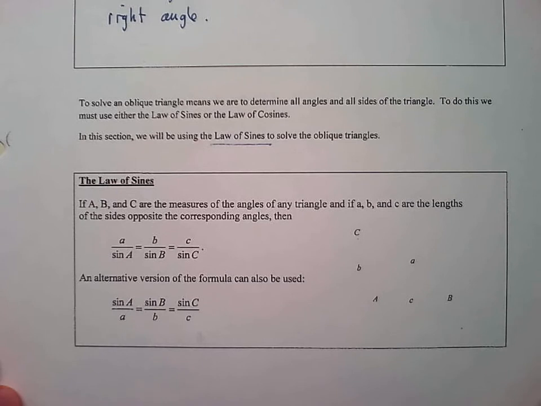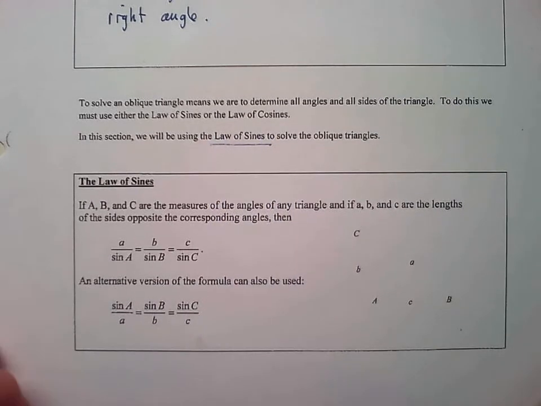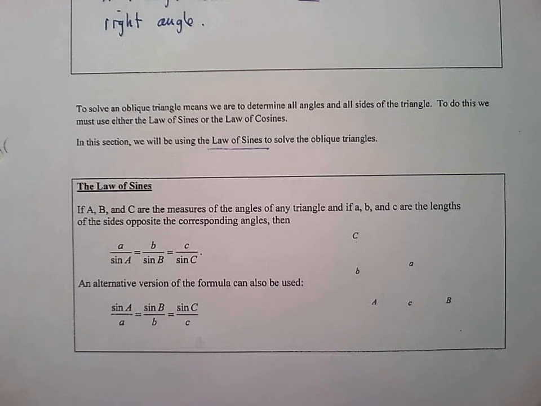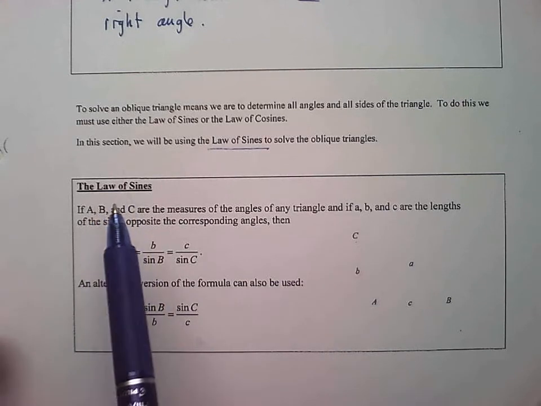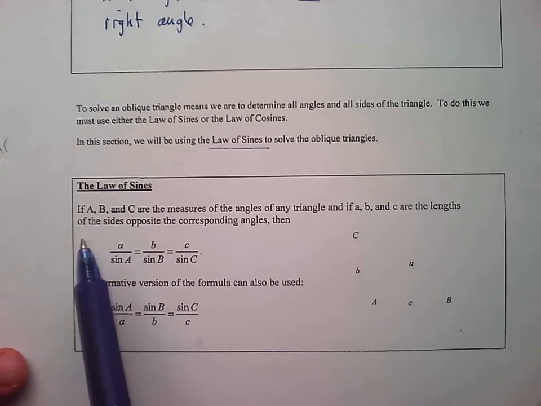So let's take a look at the law of sines. First off here, we can use the law of sines to solve some of these oblique triangles. But let's take a look at what the law of sines is first. The law of sines.